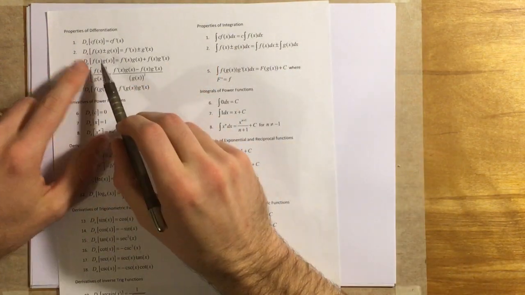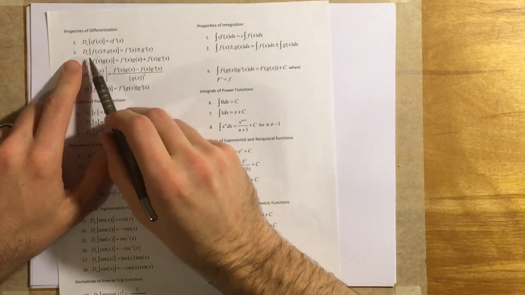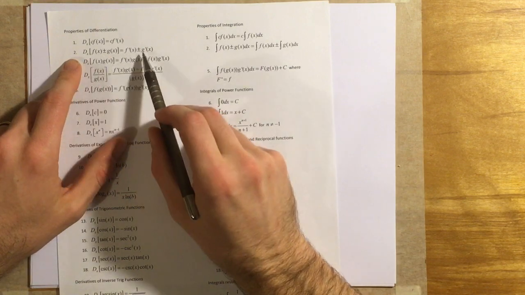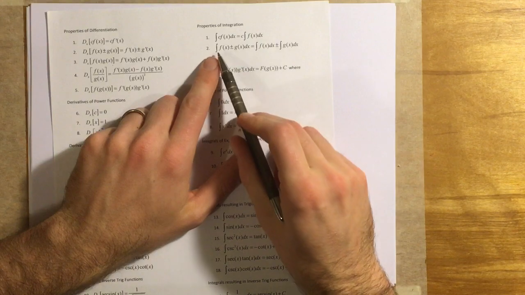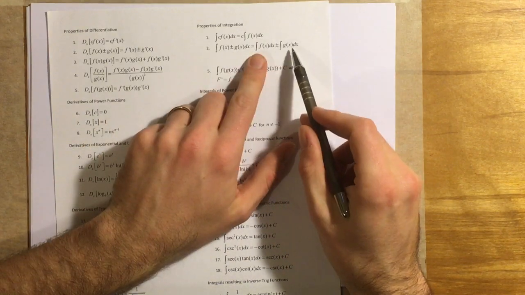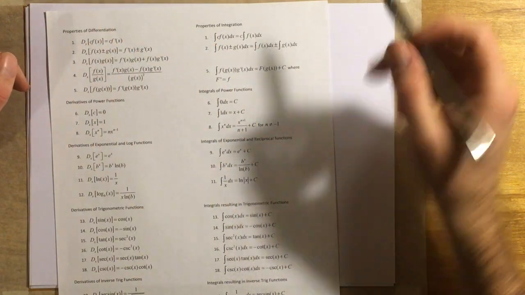Same kind of idea with adding and subtracting. Differentiation distributes, in a sense, over adding and subtracting, and so does integration. So the integral of a sum is the sum of the integrals, and with differences as well.